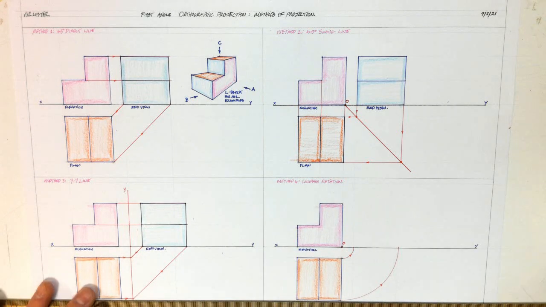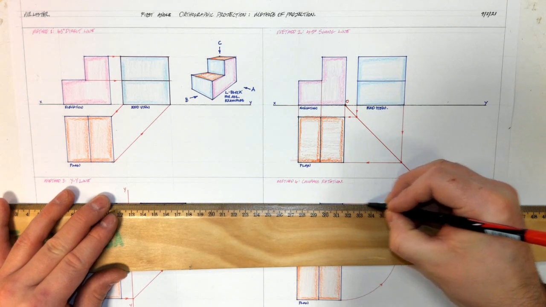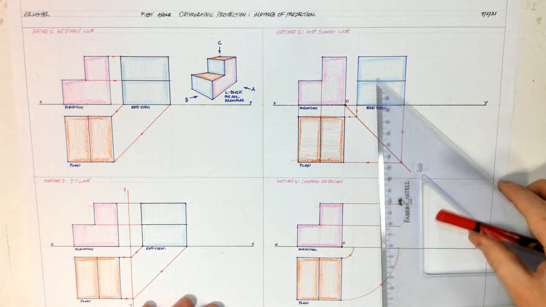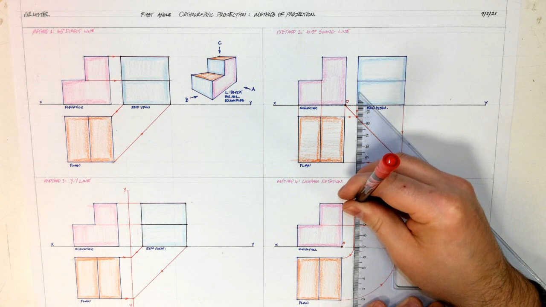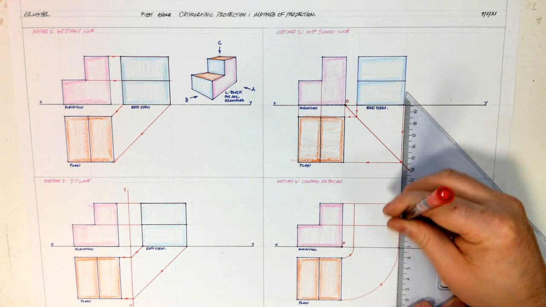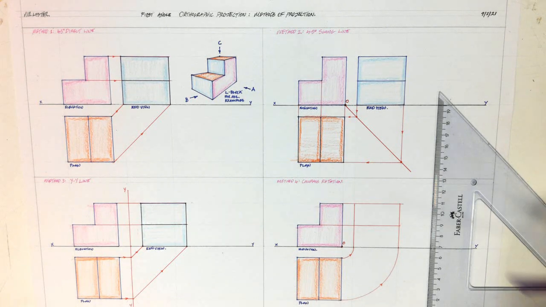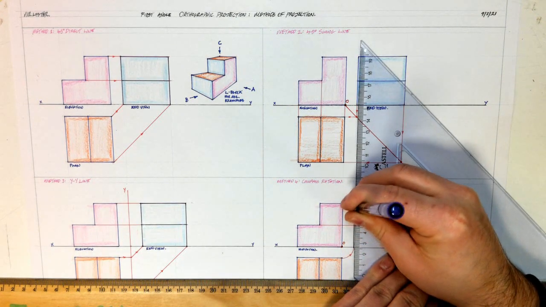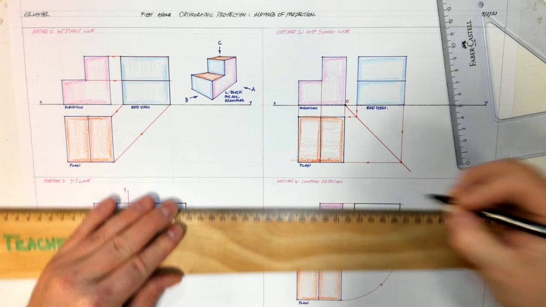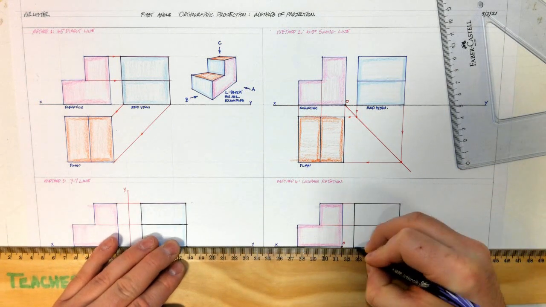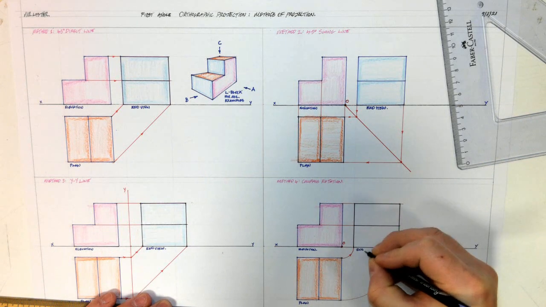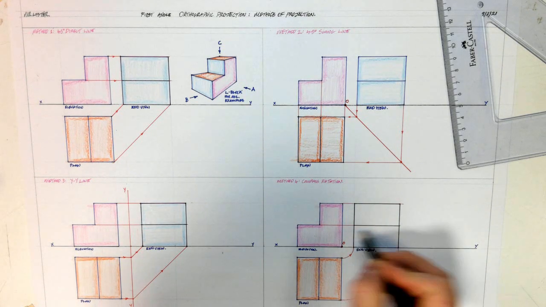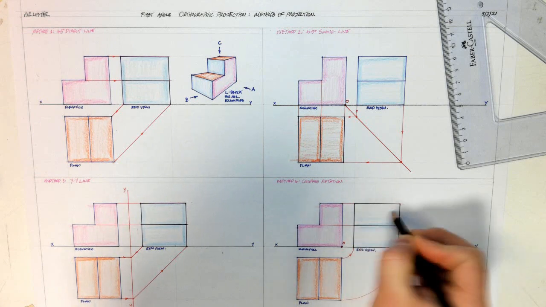And then I can do the very same as the previous views. I can take my points from my elevation and bring them straight across. Remember, always using the t-square and set square together, and then likewise bring your points up from your XY line as accurately as you can, using t-square and set square together to keep those lines perfectly vertical. And then we can heavy in our end view. To complete that, I'll just write in end view here, and then I'll get my bit of colour and apply that there, like so.